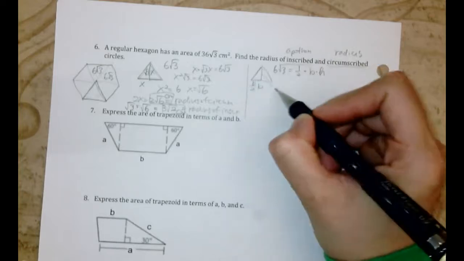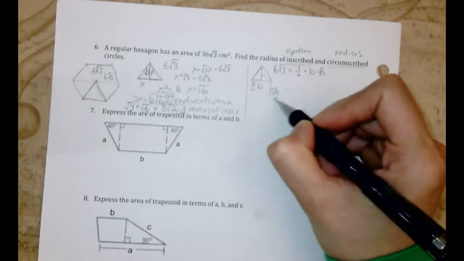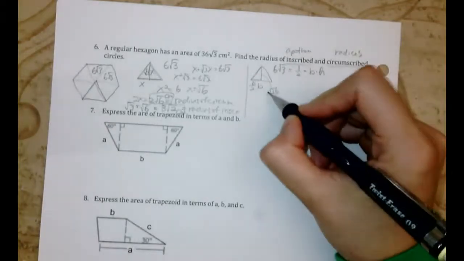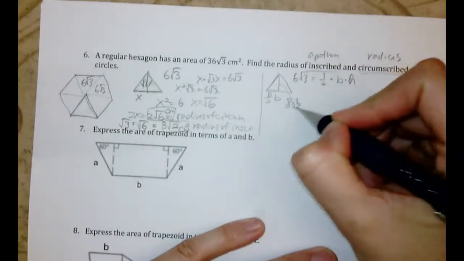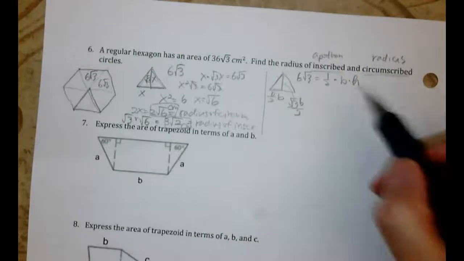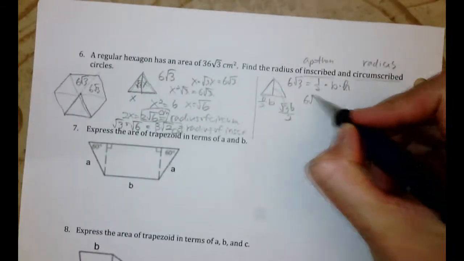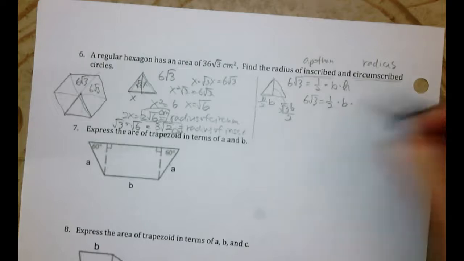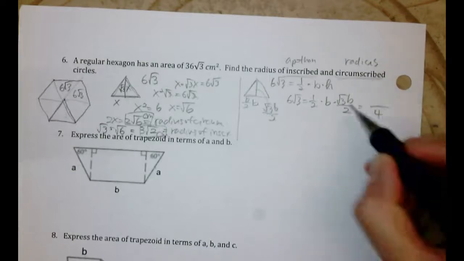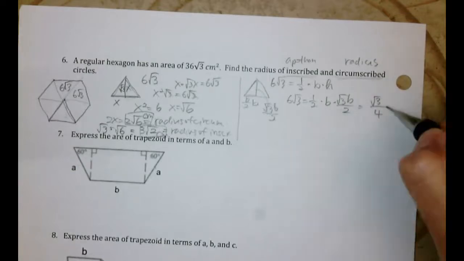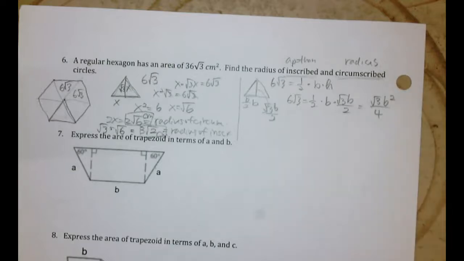So this apothem is square root of 3b over 2, which is the height, so you can replace it. 6√3 is 1/2 of b times square root of 3b over 2. There's a 2 in the denominator, so it's 4, and so b squared times √3 over 4 equals 6√3.